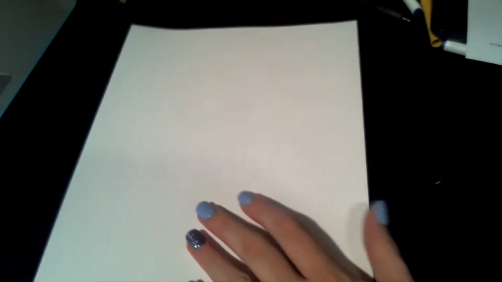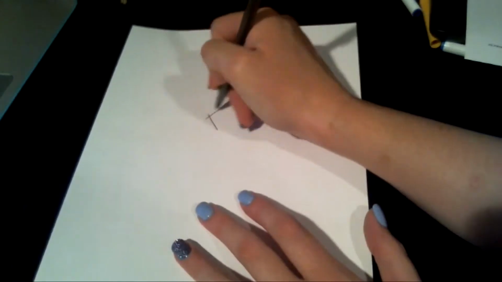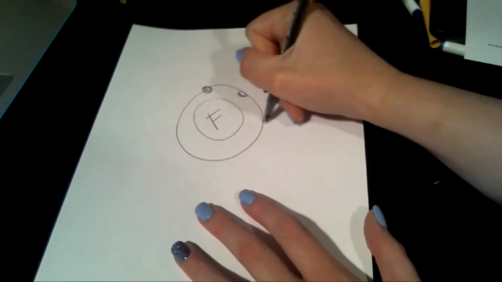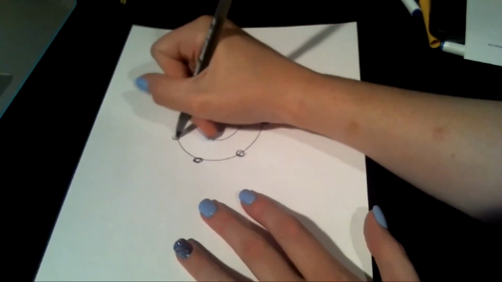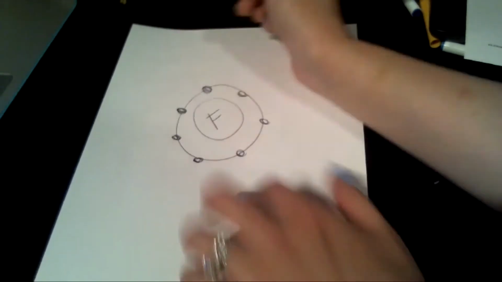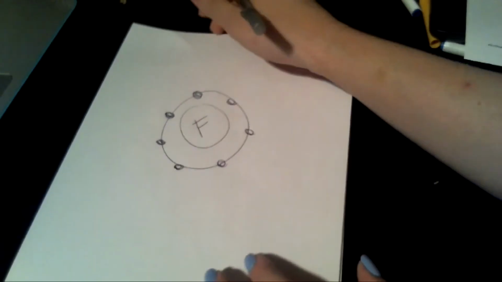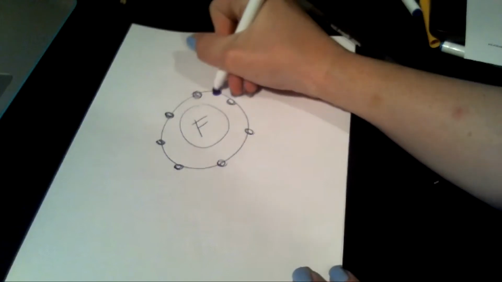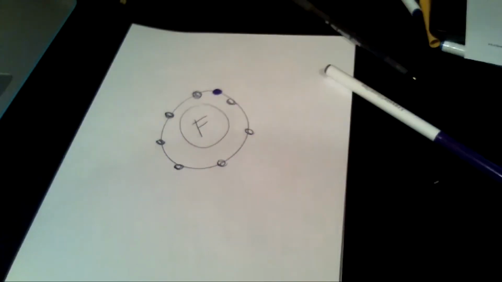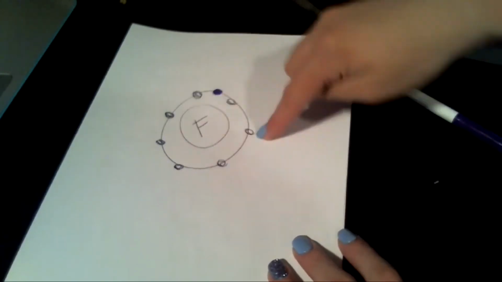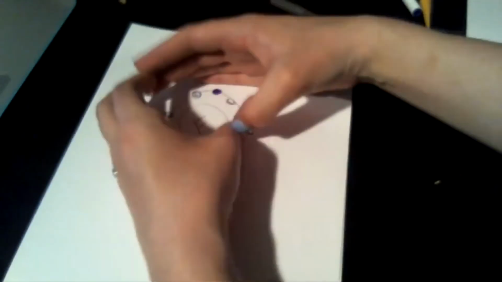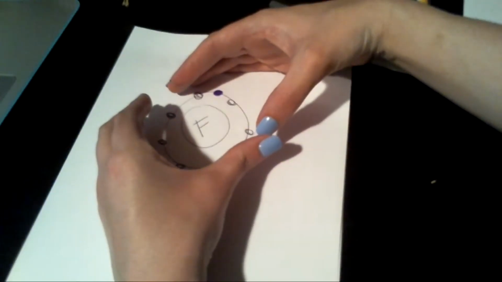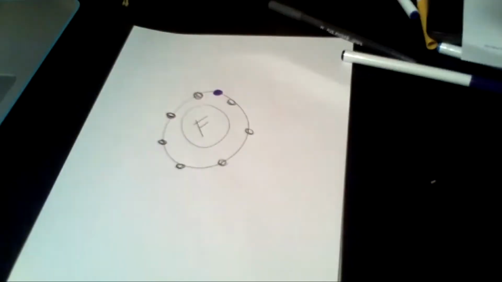I'll show you real quick. Nonmetals do the opposite of metals. What happens? Say we have fluorine, because she's easy. We have 1, 2, 3, 4, 5, 6, 7. Right? 7 electrons in the outer shell. What happens if we add in another electron? These electrons, all 8 of them, are going to repel from each other and take up a tiny bit more space.